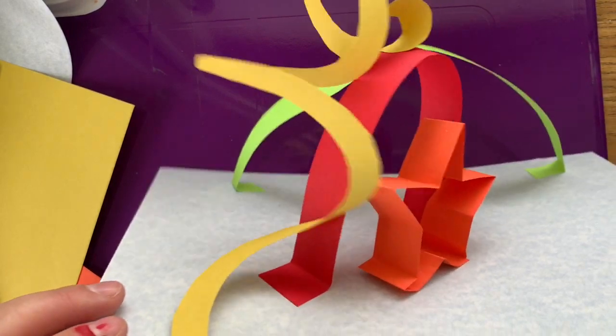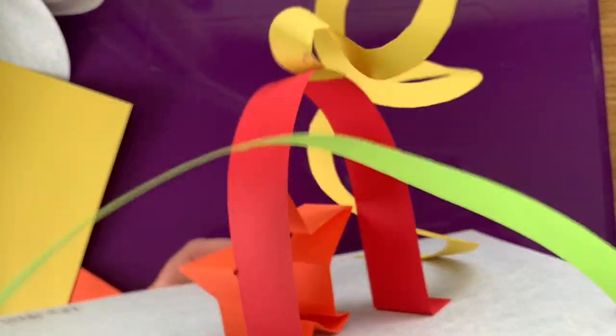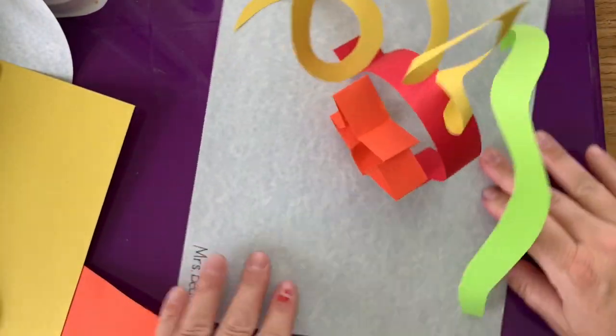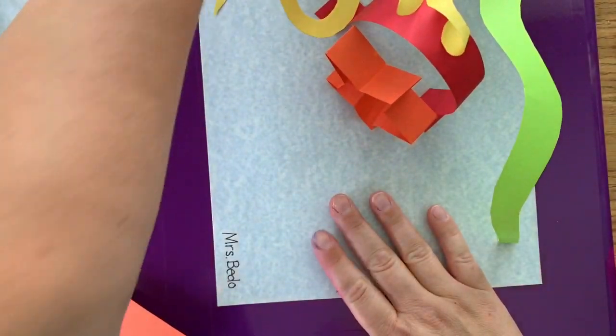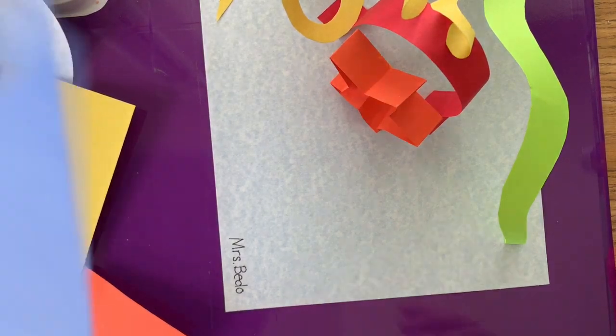Okay, here's the view from the front. There's the side. There's the back. So each time you look at it from a different angle, it looks different. I'm gonna turn my paper this way now so I can add some things here. All right, red, orange, yellow, green, blue.